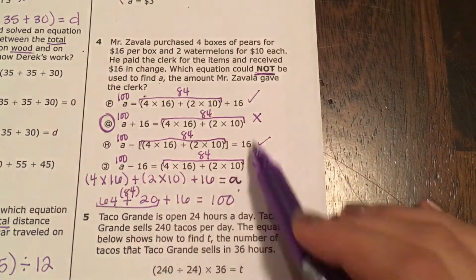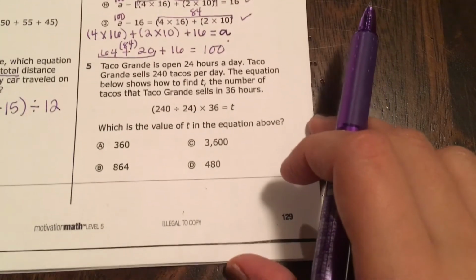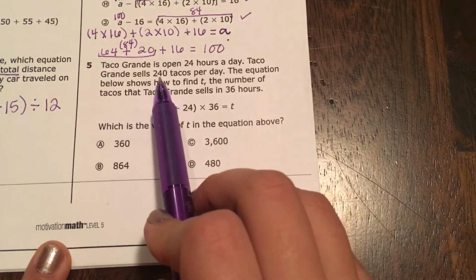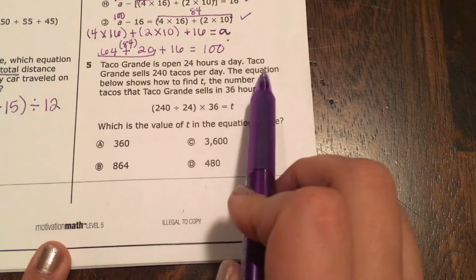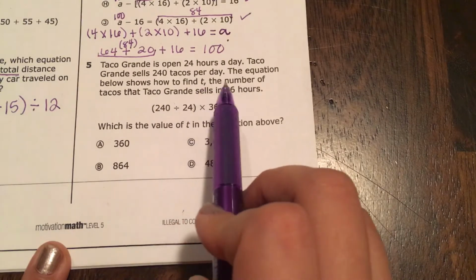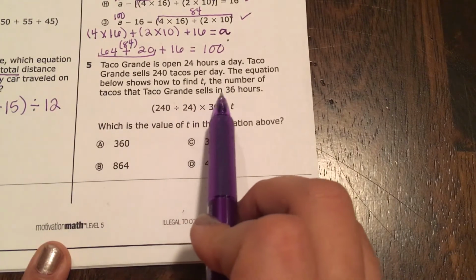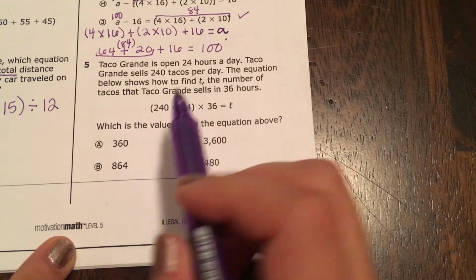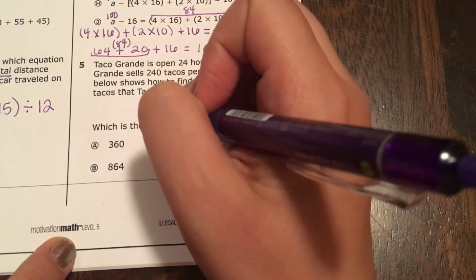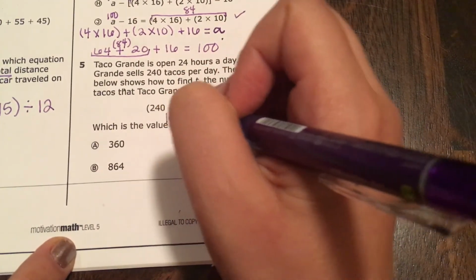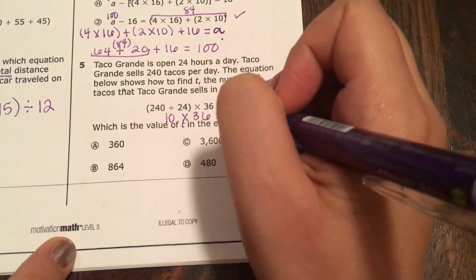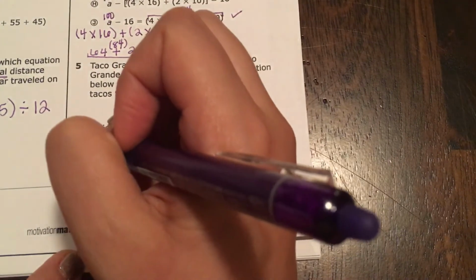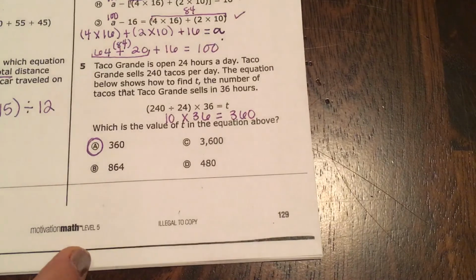Okay, a lot of work for this one. Doesn't look like a lot, but it is. And the last problem. Taco Grande is open 24 hours a day. Taco Grande sells 240 tacos per day. The equation below shows how to find T, the number of tacos that Taco Grande sells in 36 hours. So here we have 240 divided by 24. So that's going to be first, order of operations, parentheses comes first. So 10 times 36 is going to give me 360 tacos. So the correct answer is A.